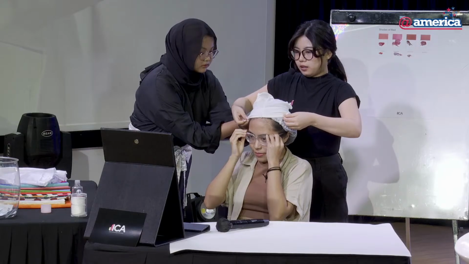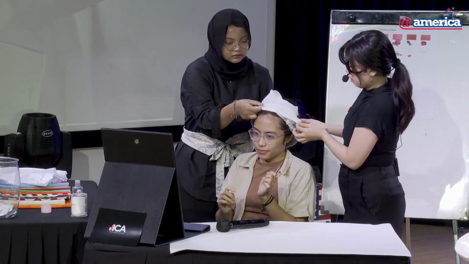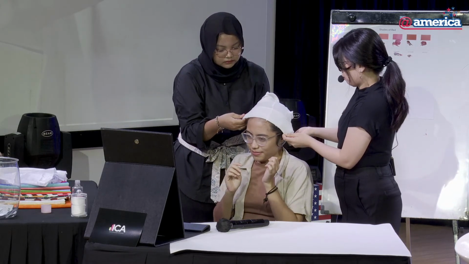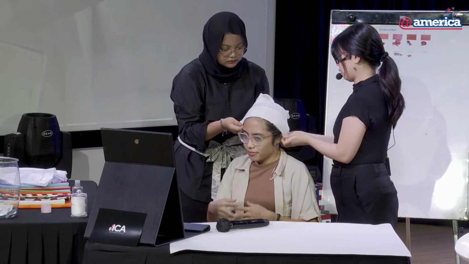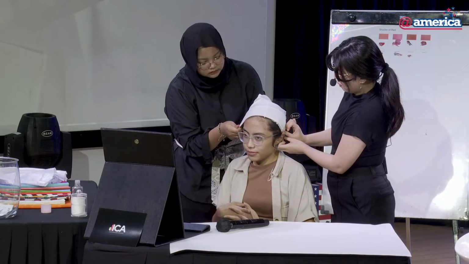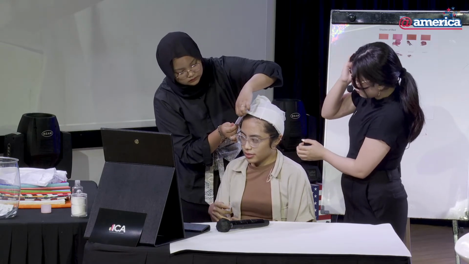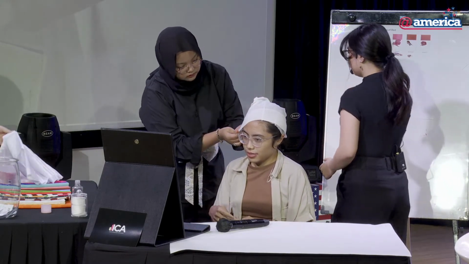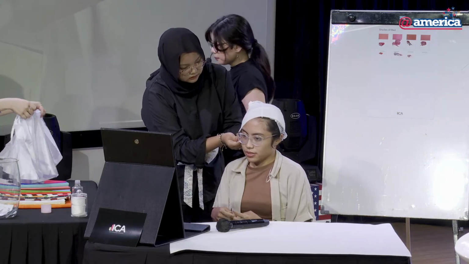Okay, so what we're doing here is we're going to neutralize everything by covering it with white. So her hair, her clothes too, we're going to cover it with white, just to make sure there's no biases. So everything is going to be neutral.